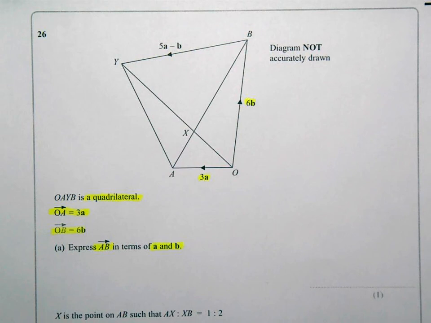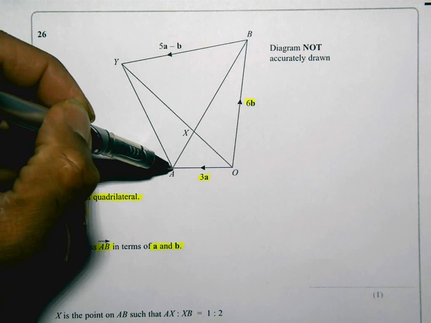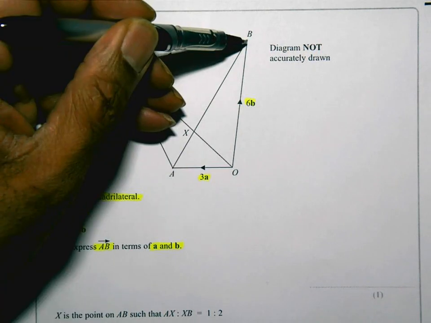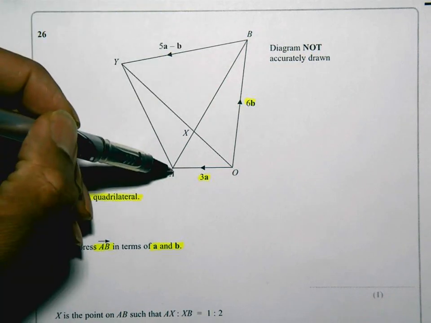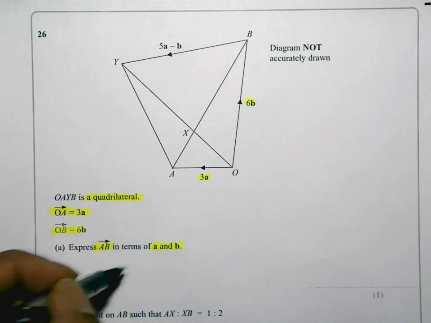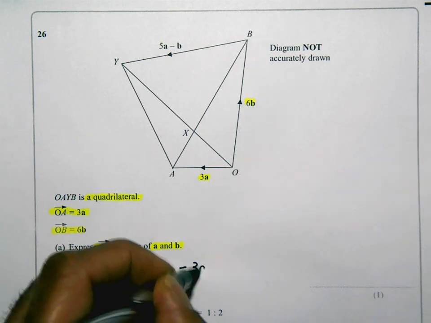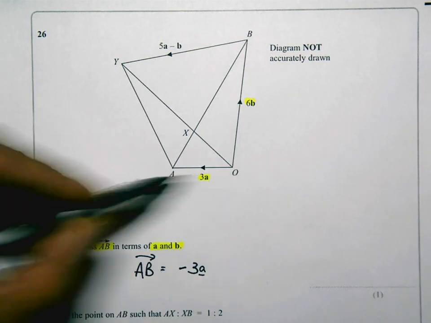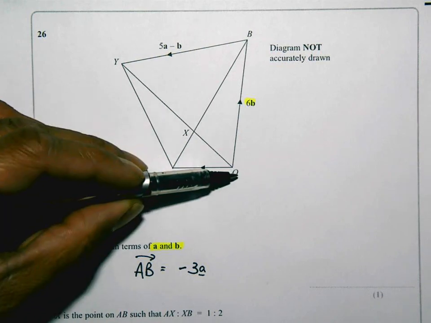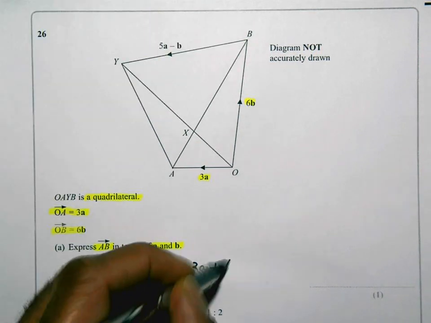So what we need to do is to work out the vector A to B. How do I get from A to B? I need to go from A to O, and then O to B. So to get from A to B, I'm going from A to O. And because I'm going against this arrow, AB is going to be minus 3A, because I'm going in the opposite direction to the arrow, plus, because I'm going with this, plus 6B.